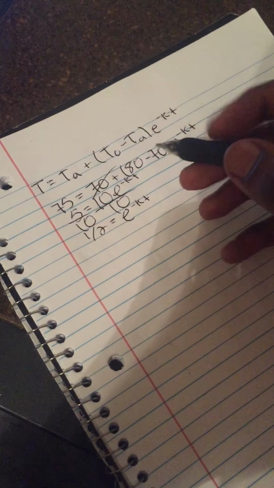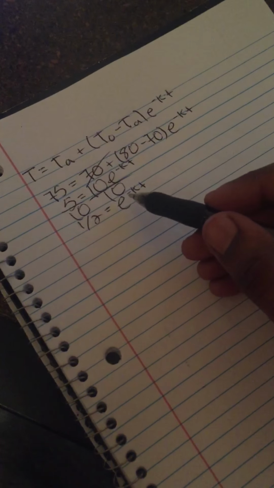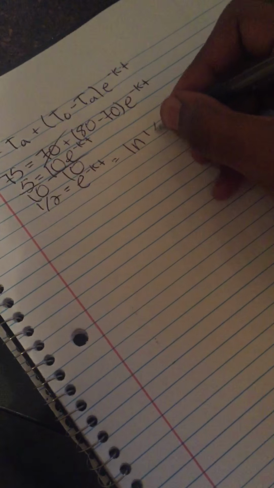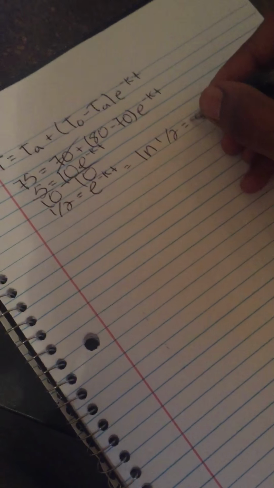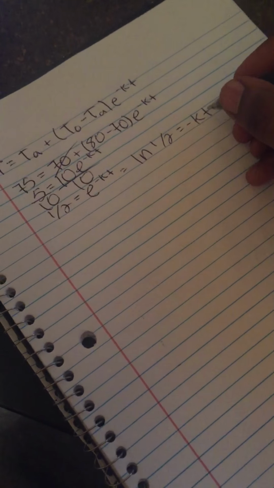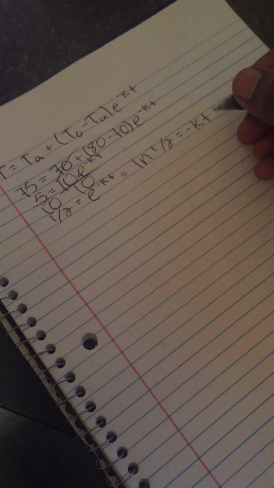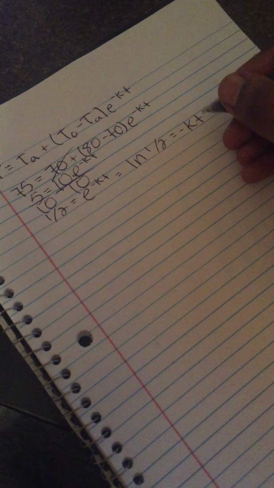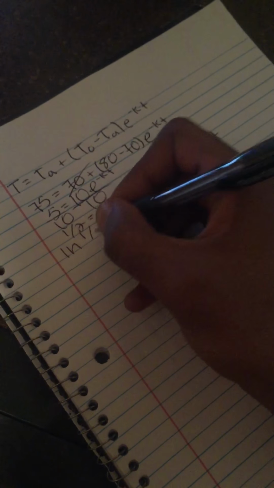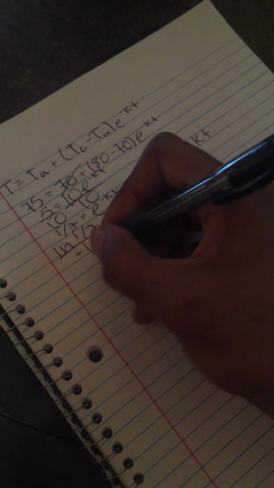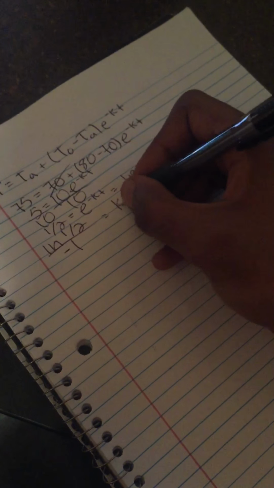And now to get k, we're going to take the natural log of 1/2 and eliminate the e and bring down negative kt. So since we have that negative sign and that t, we want that k isolated. So we're going to take negative t out of the equation and put it on the bottom of the natural log of 1/2, which would come out to be -1 equals k.